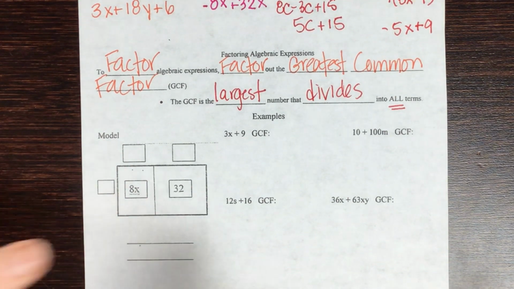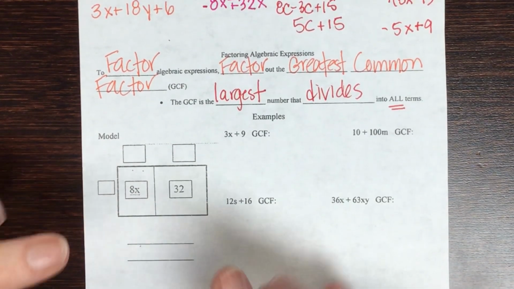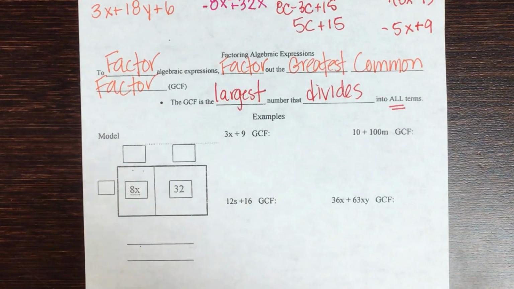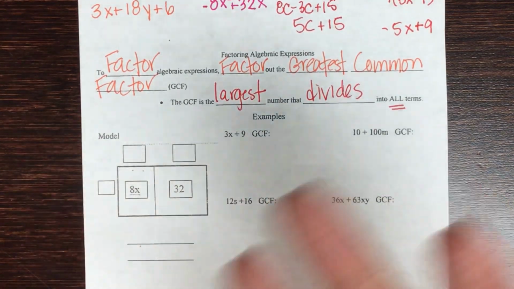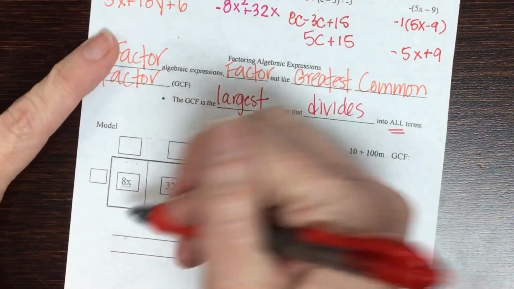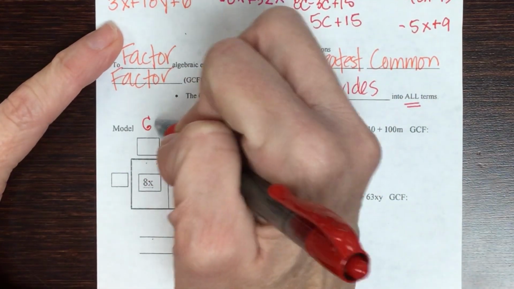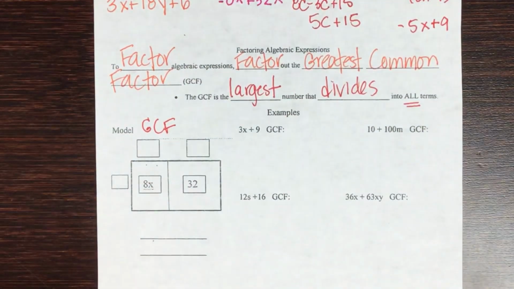All right, so this is what we call an area model, okay? What we're going to do here is kind of the reverse of what has been given to us before. We're going to figure out what goes on the outside, and this would be the inside, like the parentheses, okay? So we need to find the GCF. What's the GCF, or the greatest common factor, of 8 and 32?